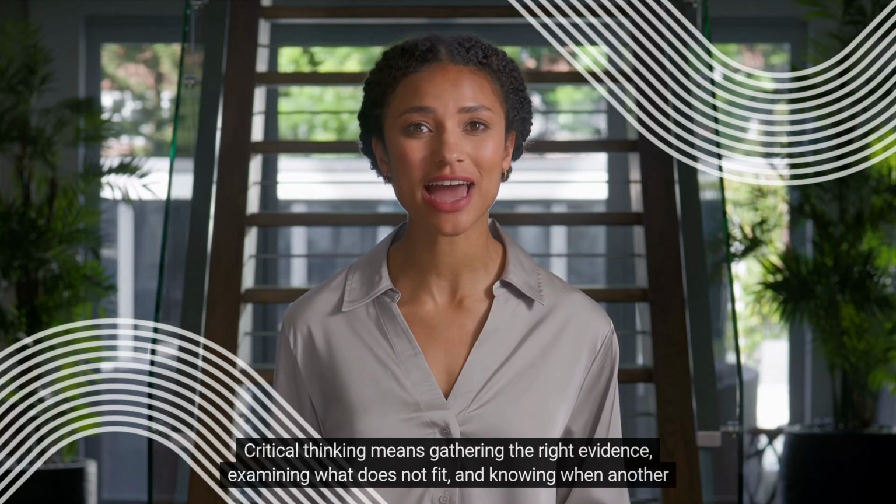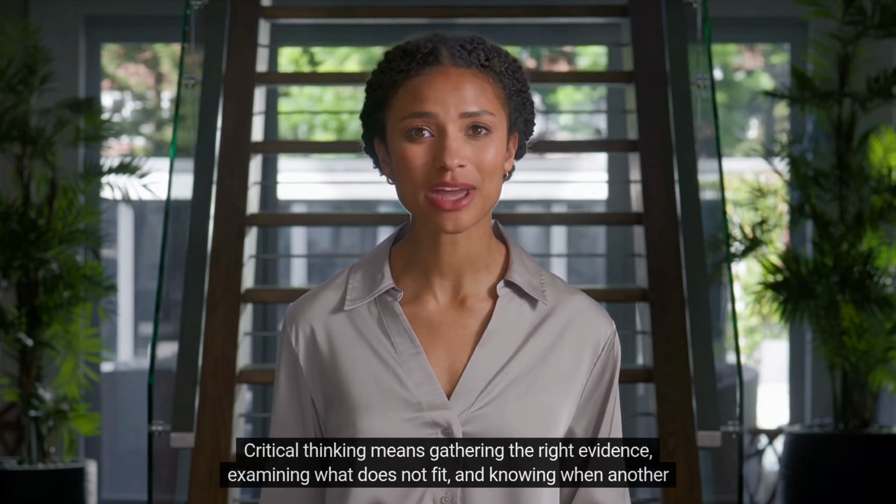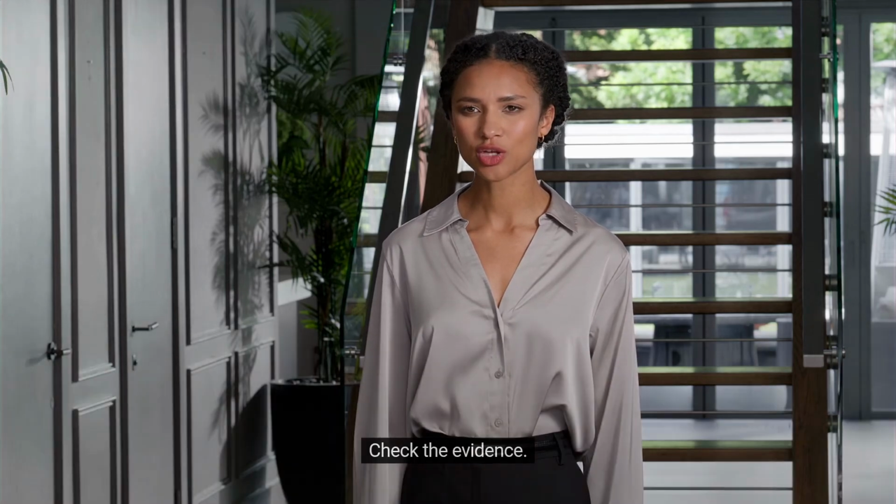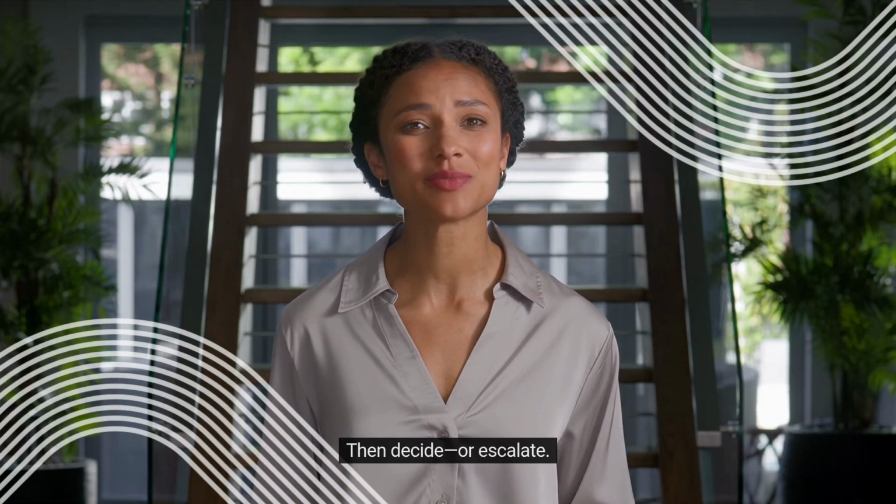Critical thinking means gathering the right evidence, examining what does not fit, and knowing when another perspective is needed. Pause. Check the evidence. Challenge your assumptions. Then decide or escalate.